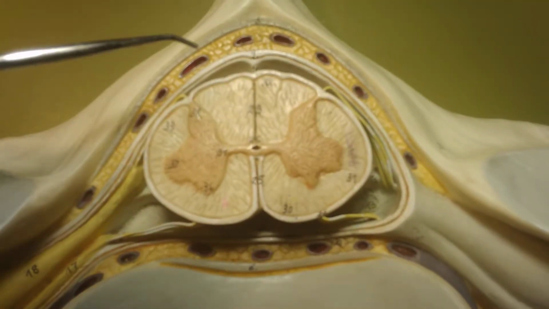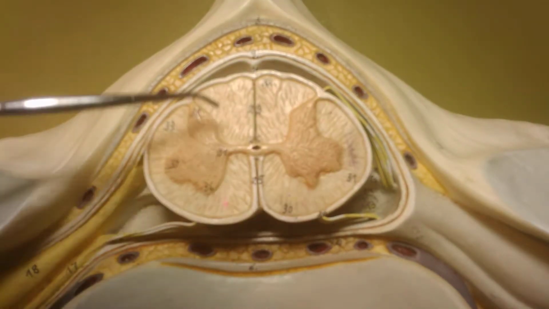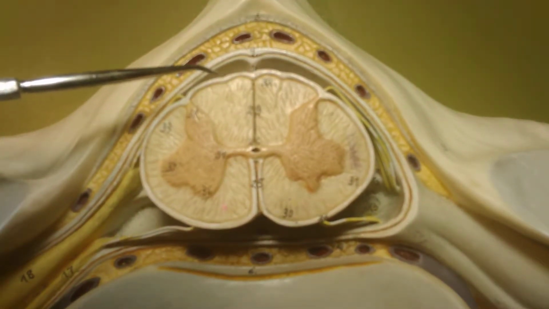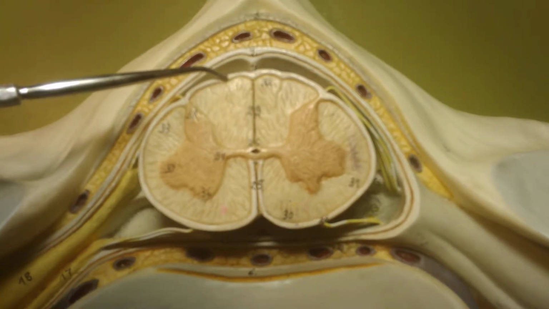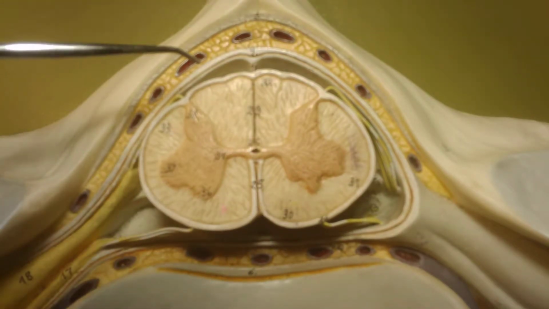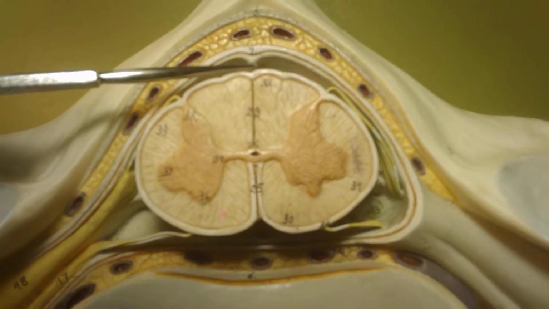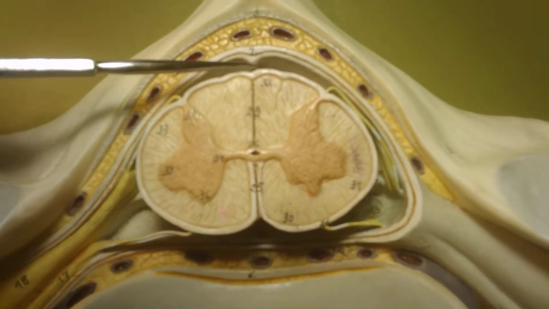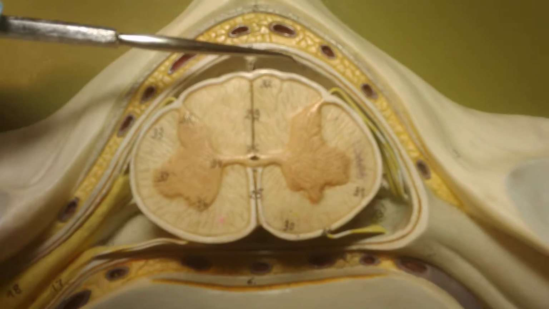The spinal cord is surrounded by the three layers of the meninges. The first one, right attached to the body of the spinal cord, is the pia mater. This is the pia mater surrounding the entire spinal cord. The outer part here is the subarachnoid space, and this is the arachnoid, which is the second layer.